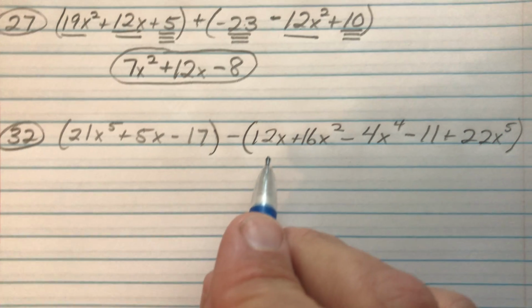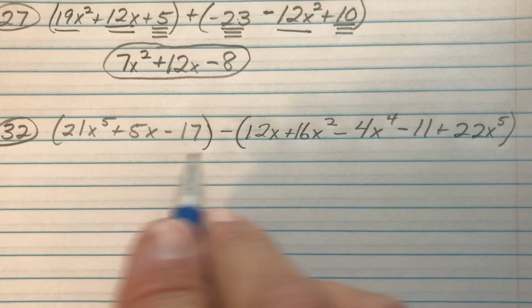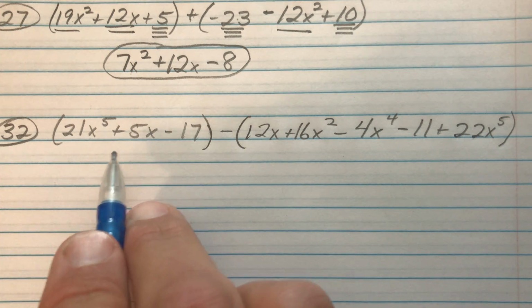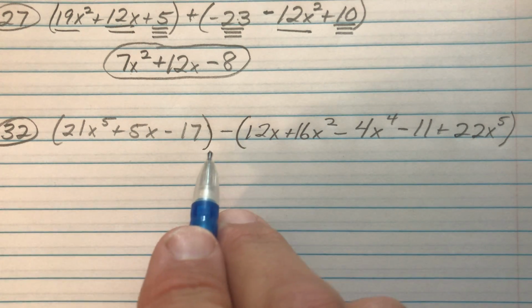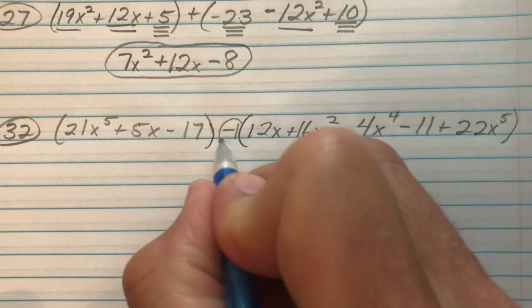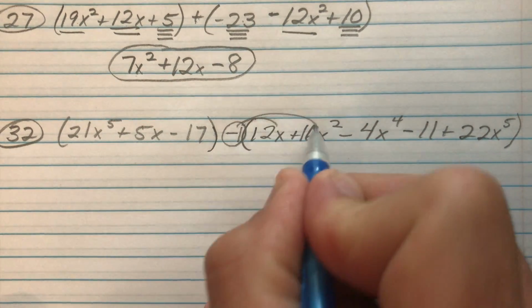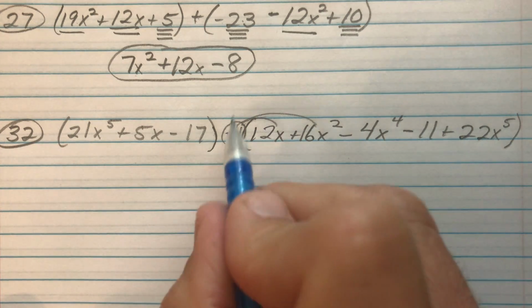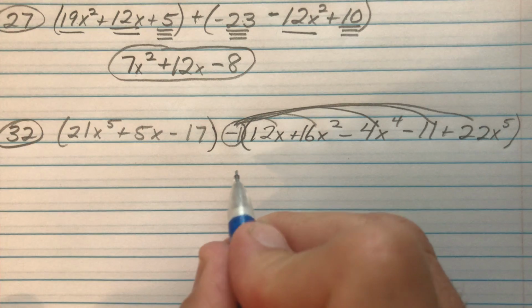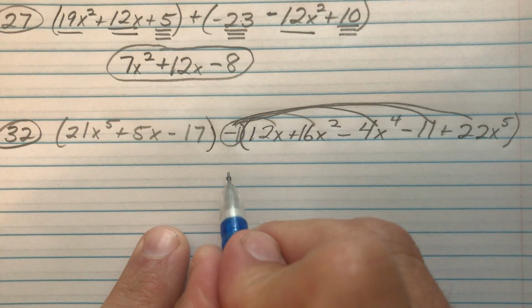again, even though you have 2 sets of parentheses, you are not distributing. A lot of people try to do the subtraction in their heads. Don't do that. You want to distribute this negative, like there's a negative 1 here, into this last polynomial. So that means it's going to change to an addition.